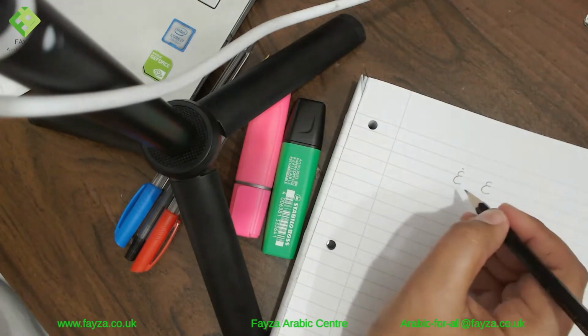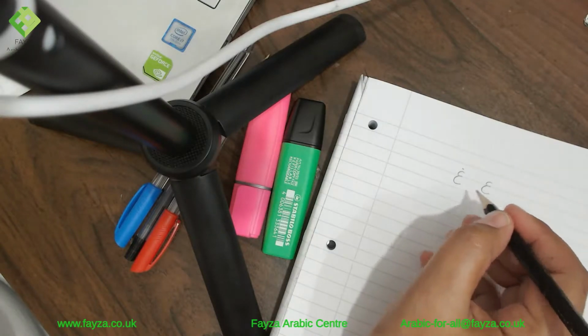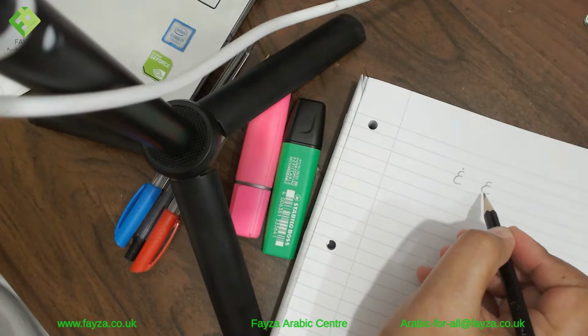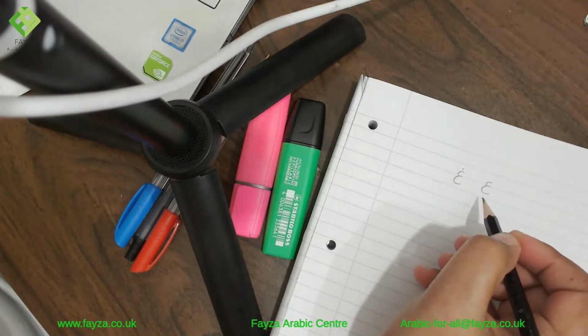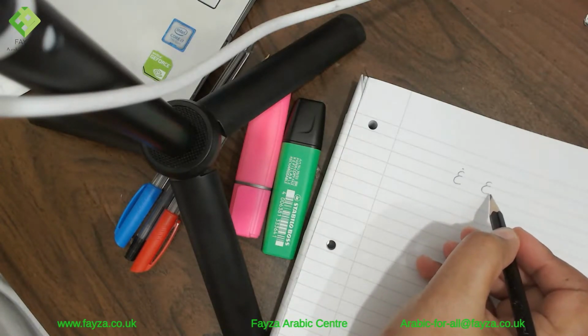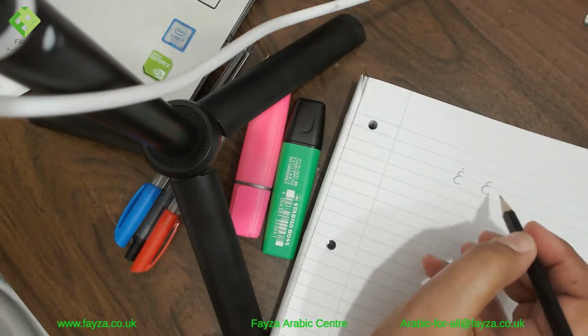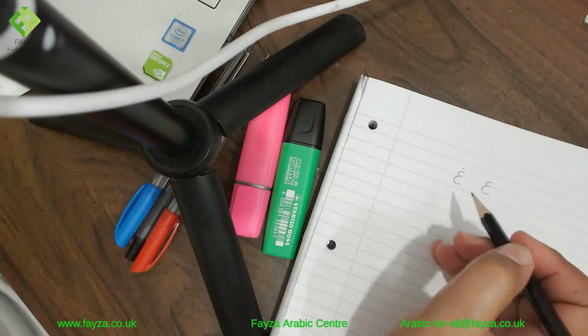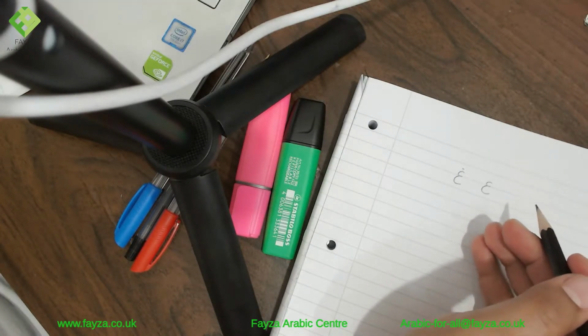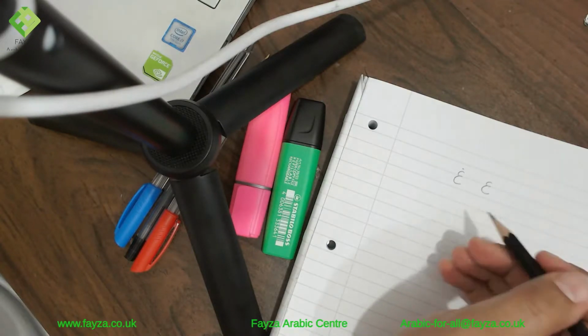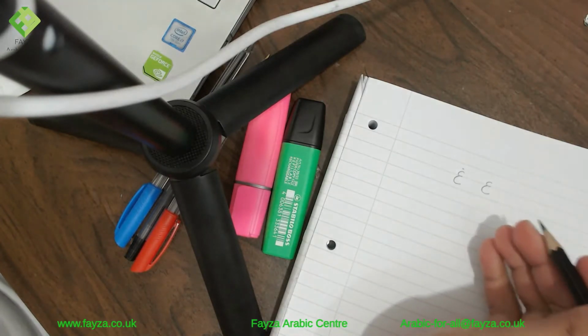Now there are more details about this basic shape that is used by these two letters. It's a round-ended letter that has this tail that goes under the line, and this means that it has to lose this tail and be written on the line to be able to connect to other letters that come after it in the same word, whether it's at the beginning or the middle of a word.